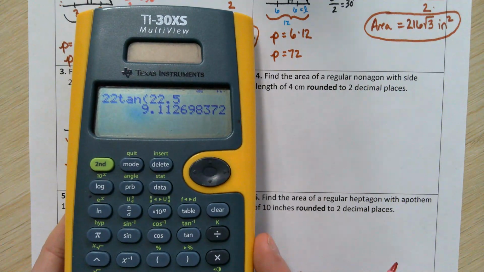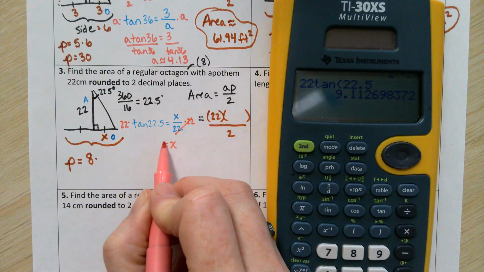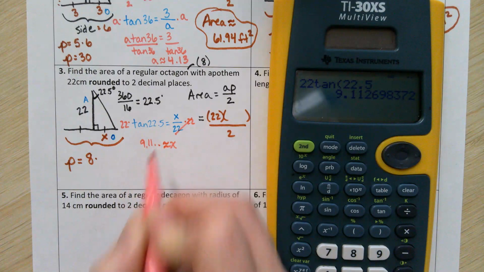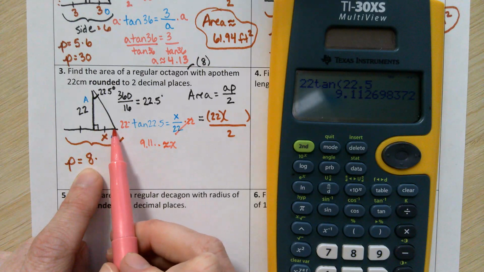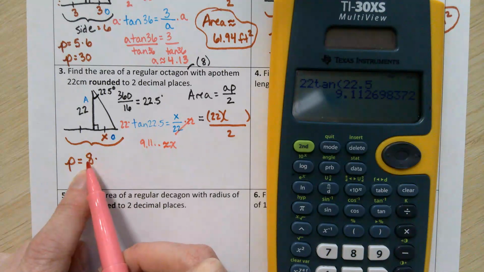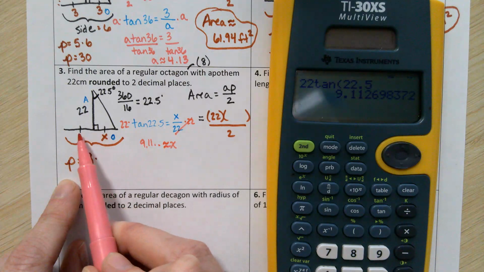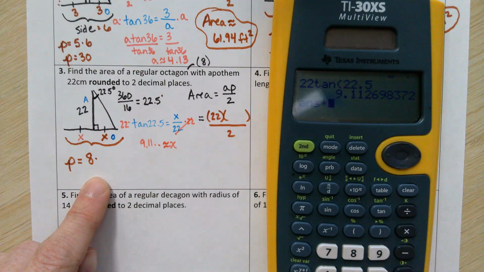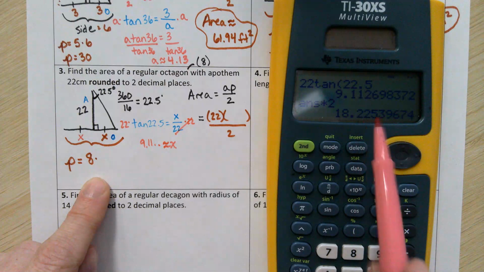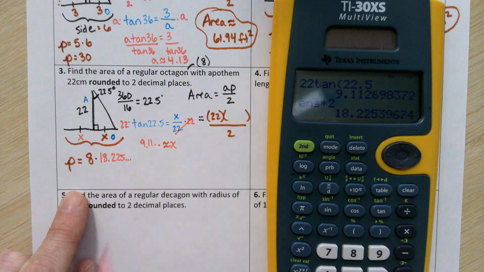However, let's keep in mind we want to try to avoid rounding until the end. So I'm going to set that off to the side. I'm going to write down that this is close to 9.11, but then I'm going to think about my goal of perimeter. Perimeter is not just x. Perimeter, there's a bell again, sorry, is the number of sides times the side length. And that side length is made out of 2 of these x's back to back. So on my calculator, I'm going to go ahead and multiply that by 2. Now I have a side length. So that number is what I would put into this perimeter calculation.